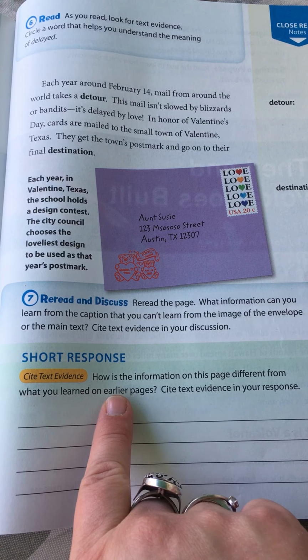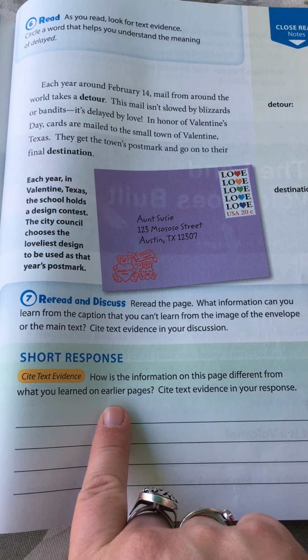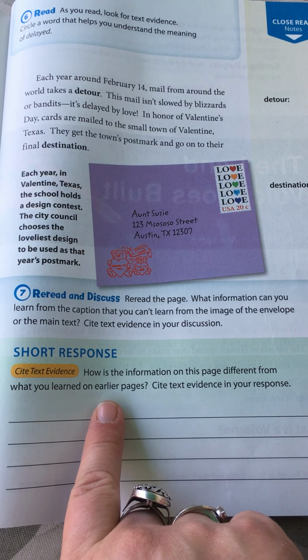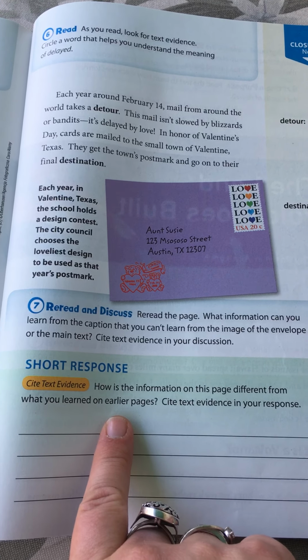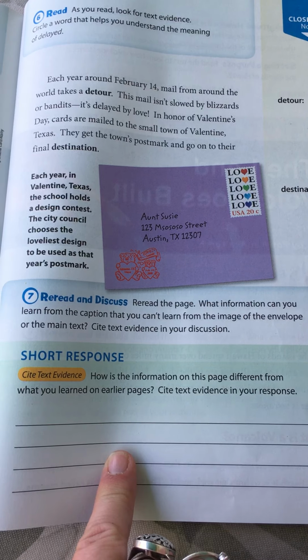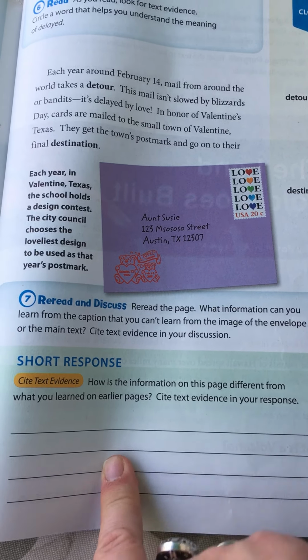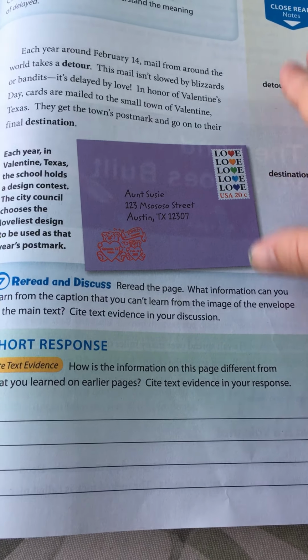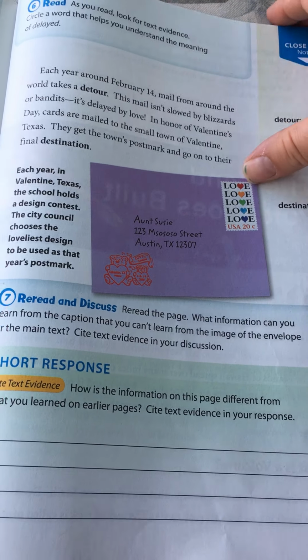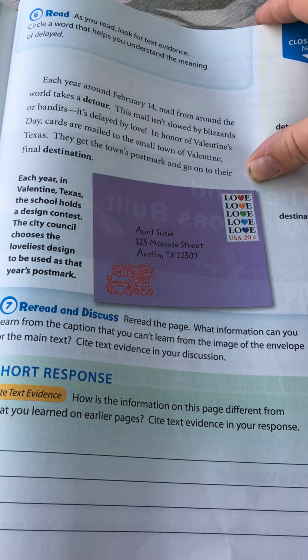How is the information on this page different from what you learned on earlier pages? Cite text evidence in your response. So once you have completed that, you can go ahead and finish up and then be done for the day. Make sure that you take pictures of your assignment and send it to me as soon as you can.